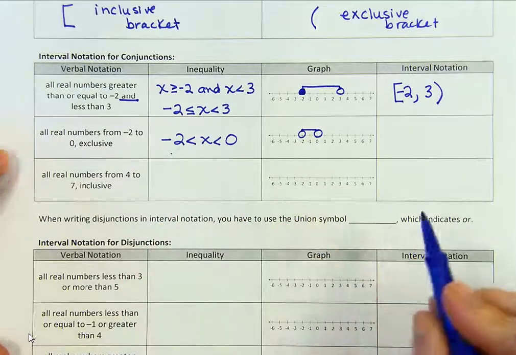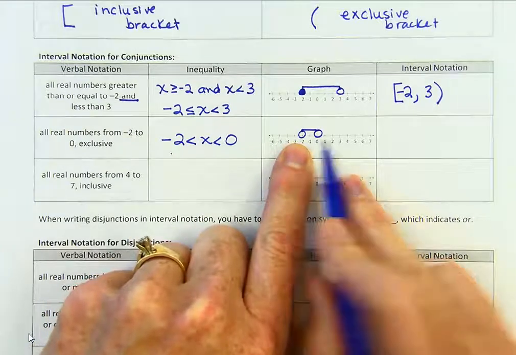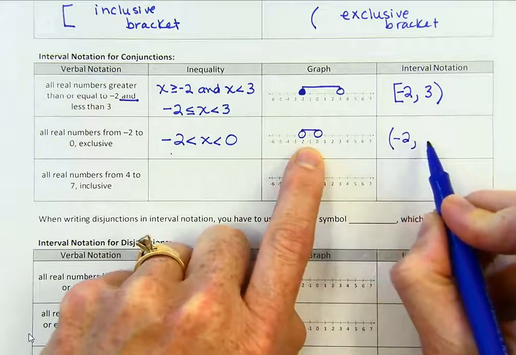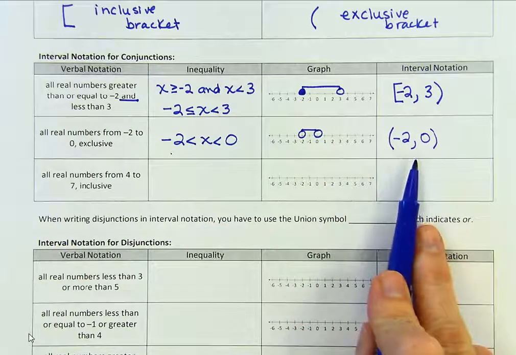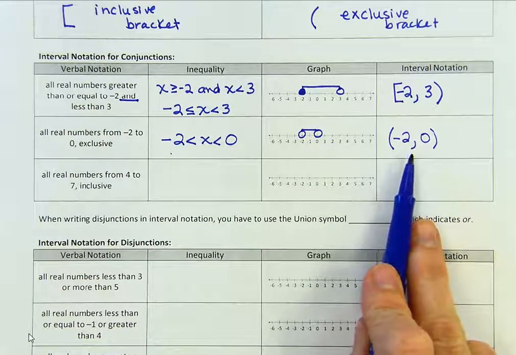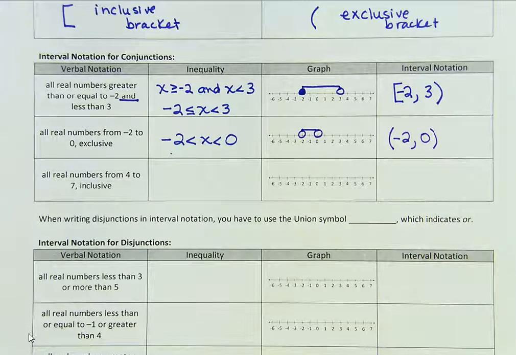Now, interval notation. We have two open circles, so we're going to have two parentheses. So parentheses negative 2, comma, 0, parentheses. Now, I know that looks like an ordered pair, but you have to know that it is interval notation, not an ordered pair. Now, pause the video and try that third one.